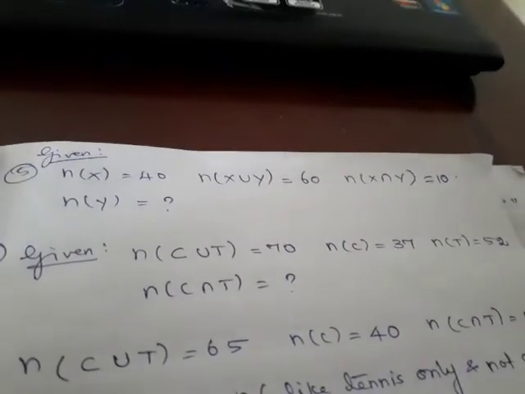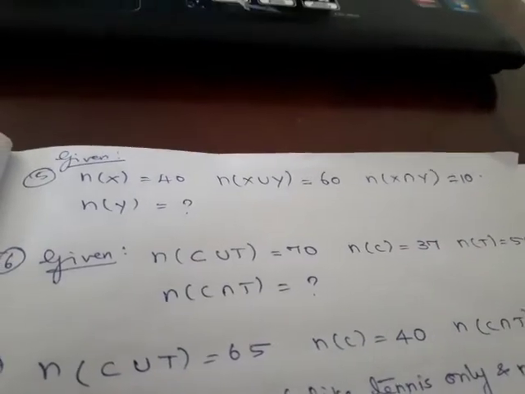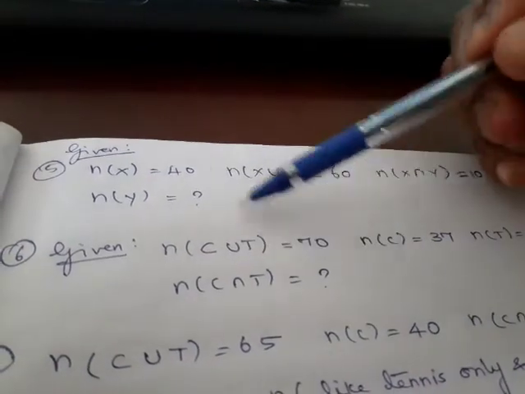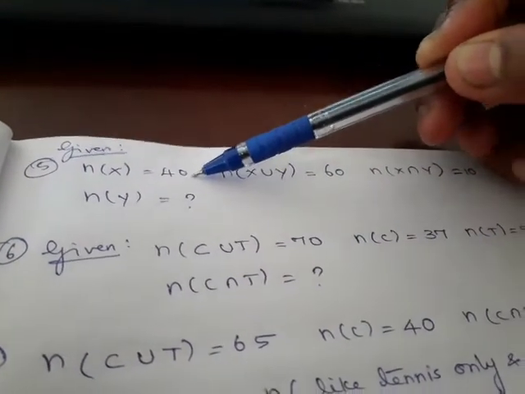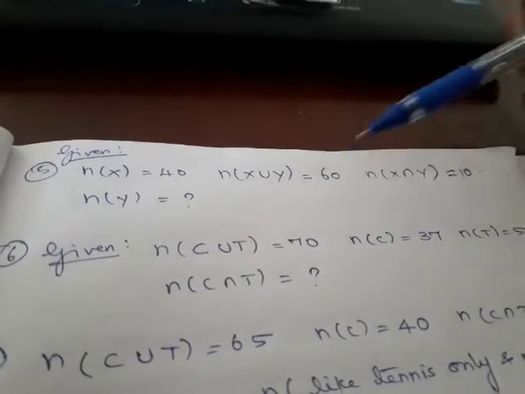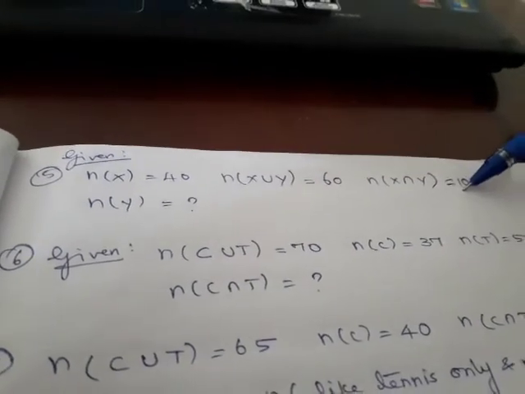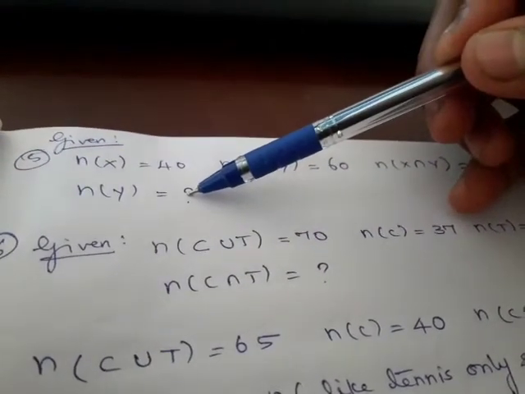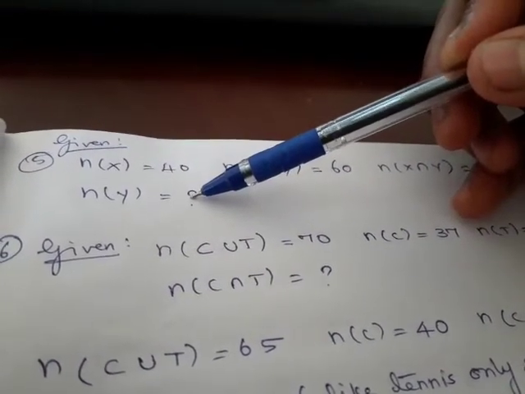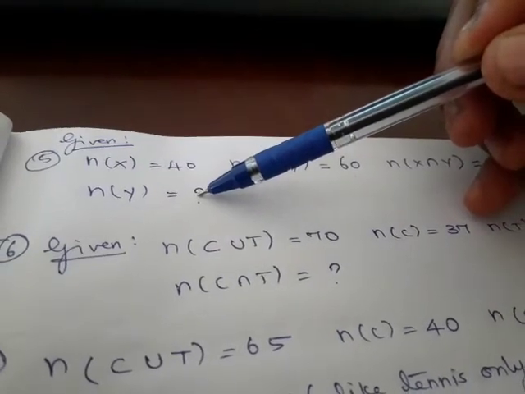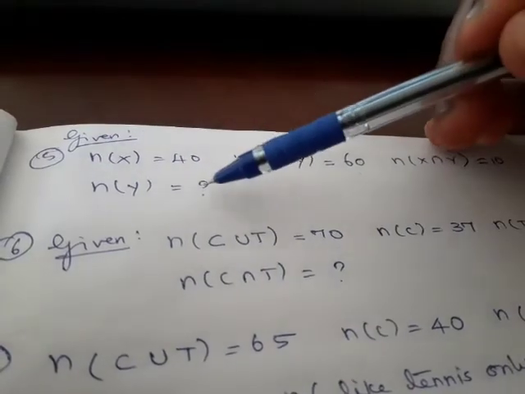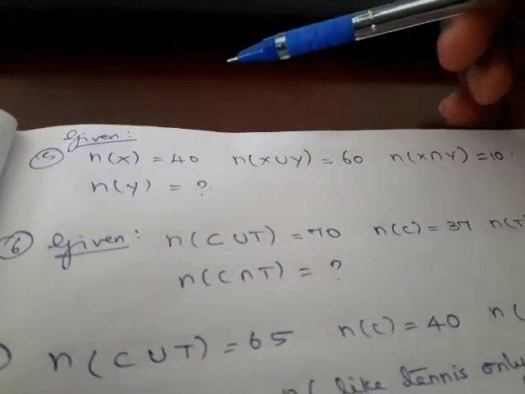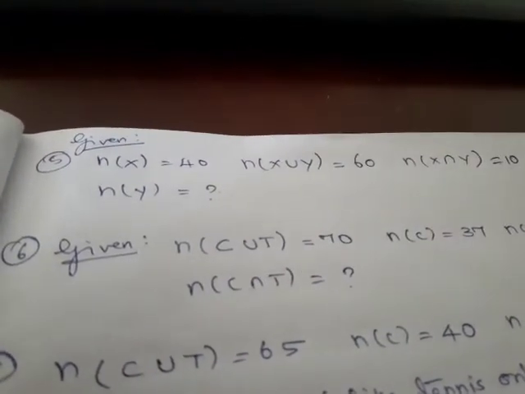Next question. If you see, x and y are two sets such that x has 40 elements, x union y has 60 elements and x intersection y has 10 elements. How many elements does y have? So they asked you to find the number of elements of the set y. So the same relation again, and we need to find n of y. So bring the remaining terms to the other side and solve it, you will get the answer.